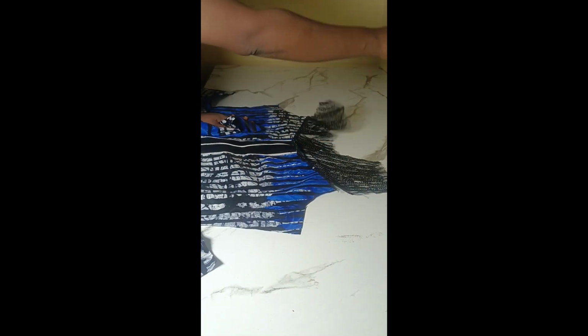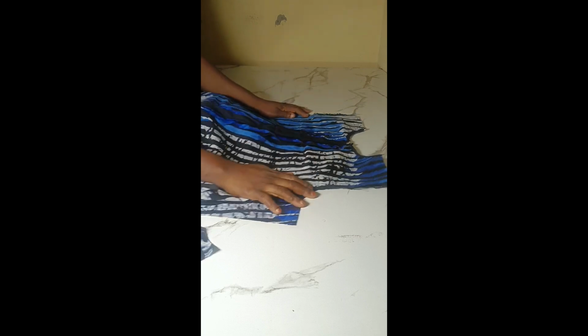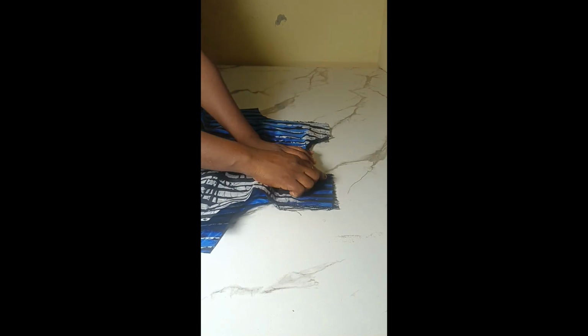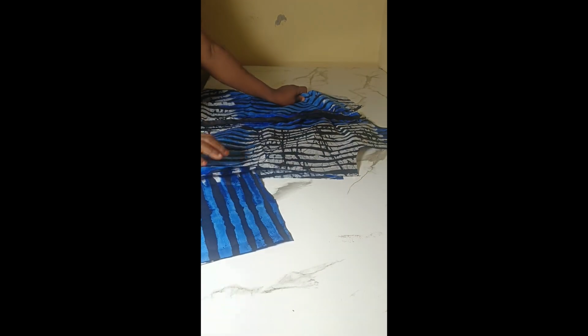I've not finished up the design I'm making with my bias, so I'll go ahead and finish it up. I'll also finish up the neckline by adding my bias tape. So I'll be right back, guys.